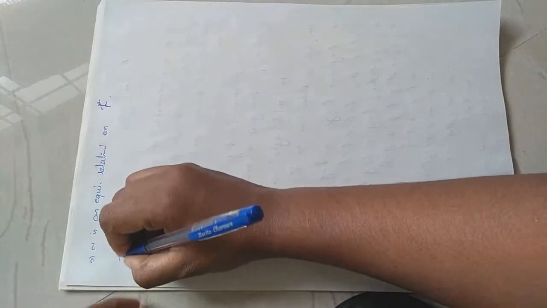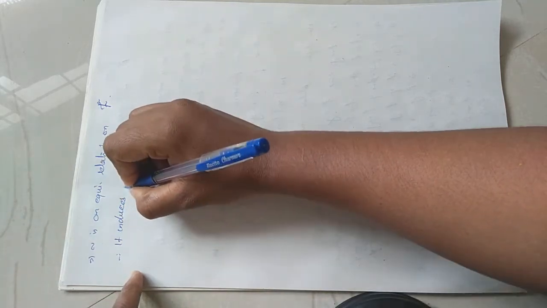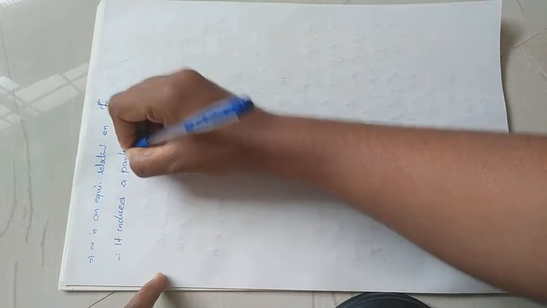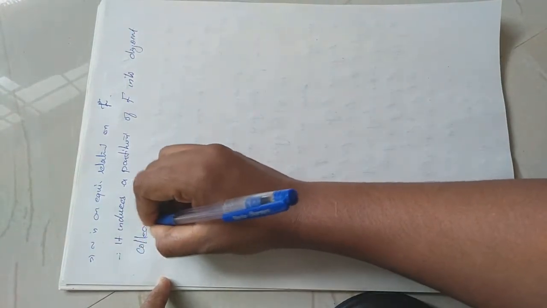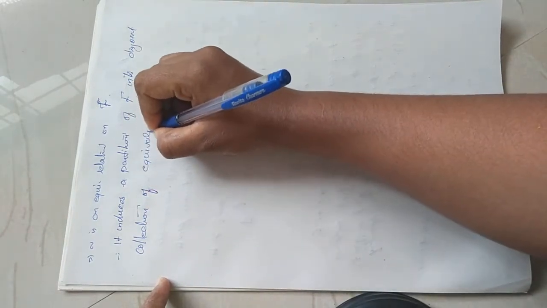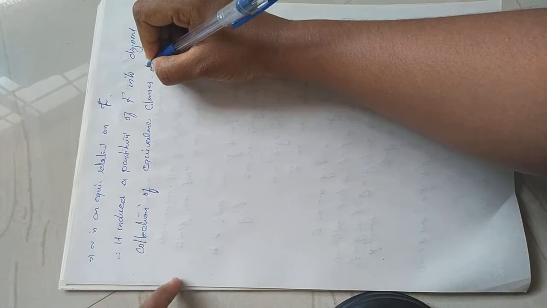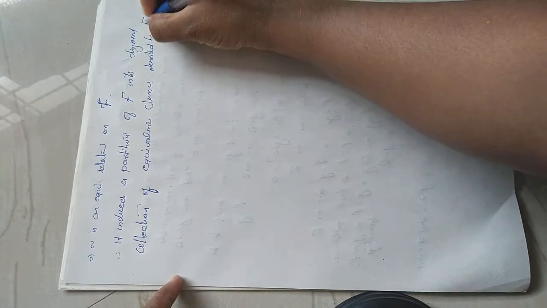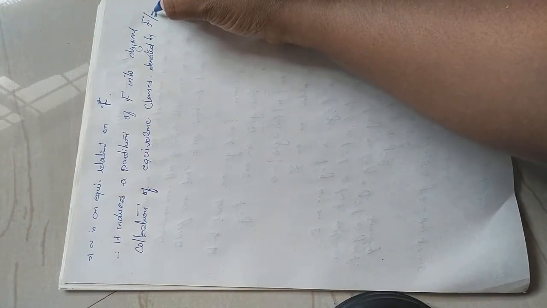In the same way, this tilde induces a partition of script F into a disjoint collection of equivalence classes, and these equivalence classes are denoted by F restricted to E. The equivalence symbol denotes equivalence.